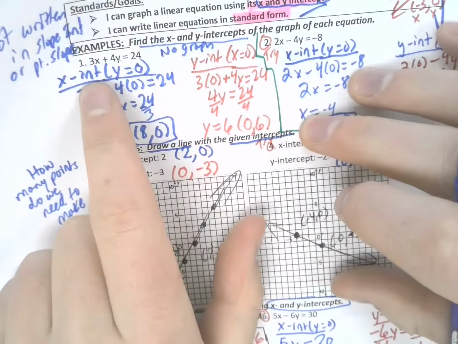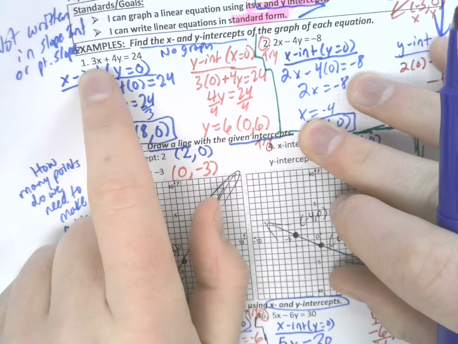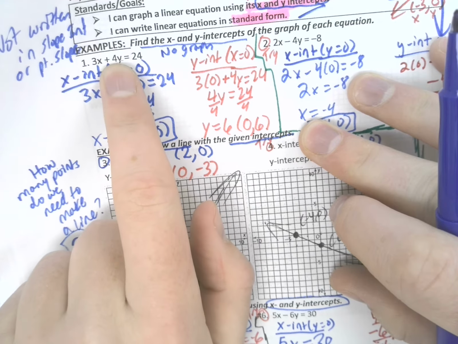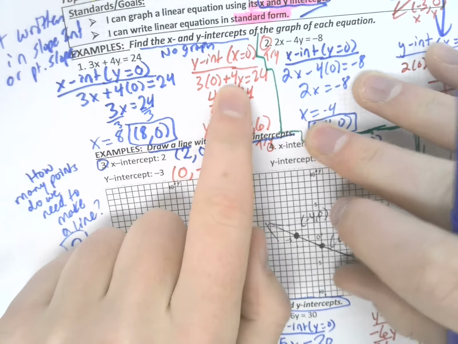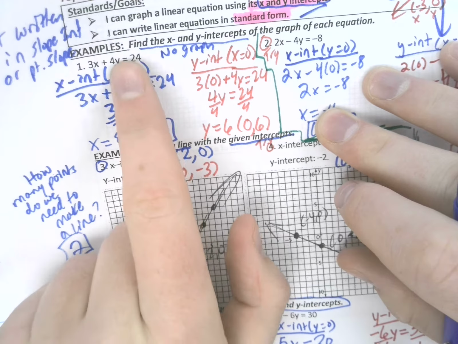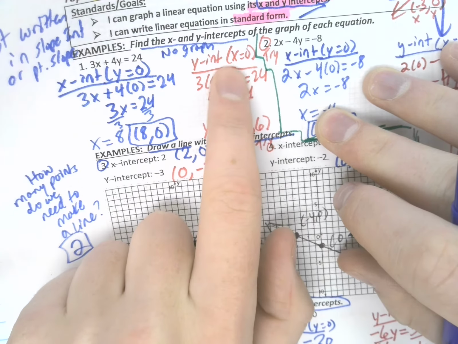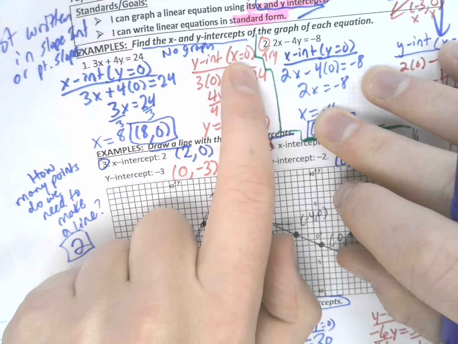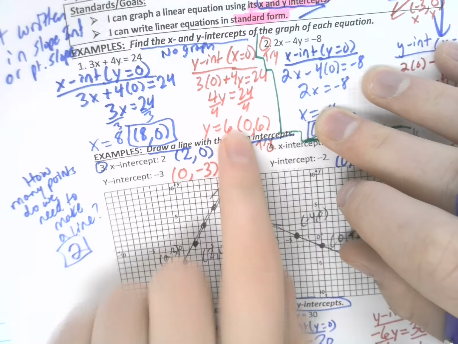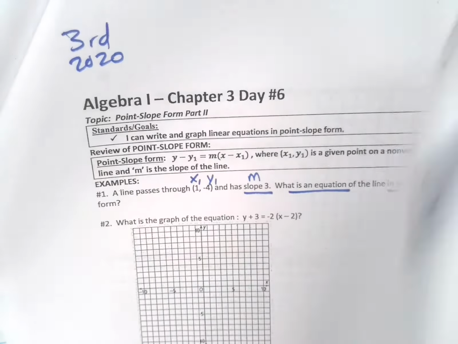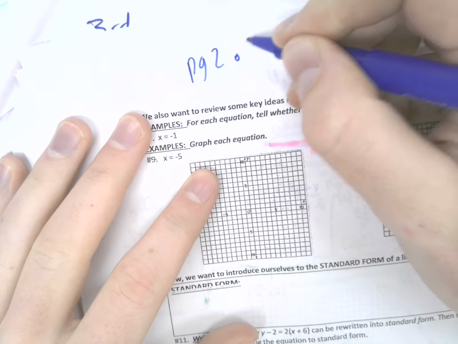We talked about how if you want to find the x-intercept and you don't have a graph, you can just plug 0 in for y and solve for x. Or if you want to find the y-intercept in an equation and you don't have a graph, you make x 0 and solve for y. Now, today, let's hop over to the second page here. Here's page 2 of day 7.